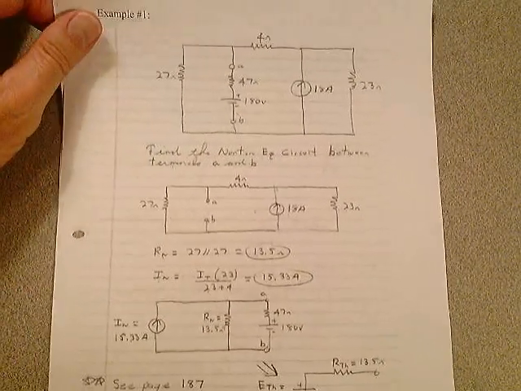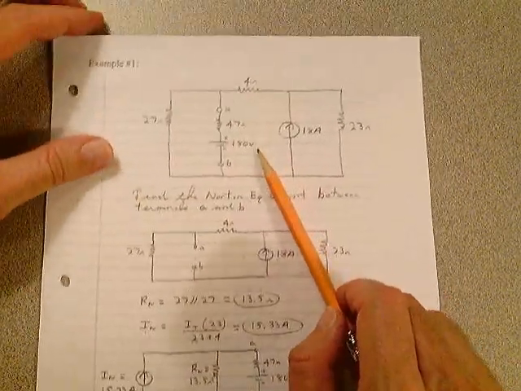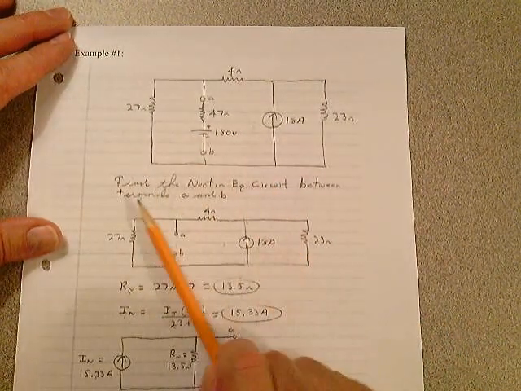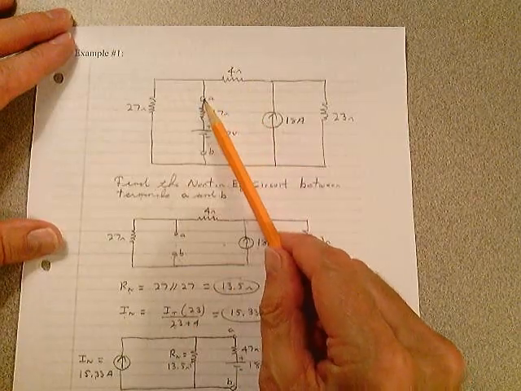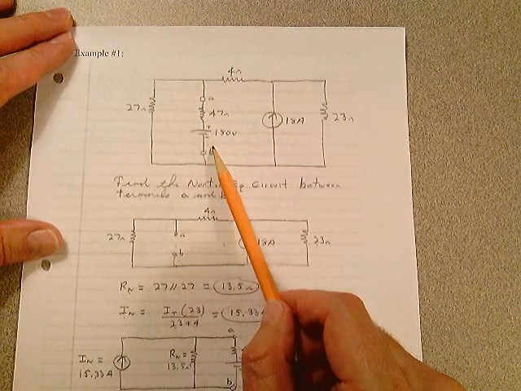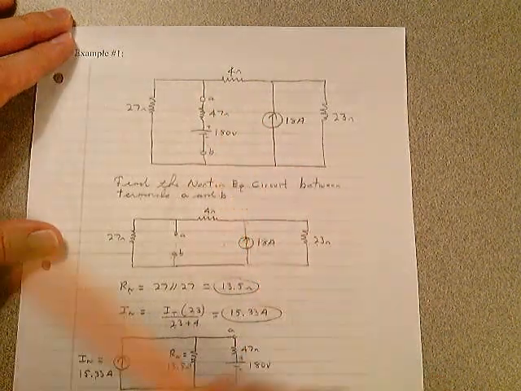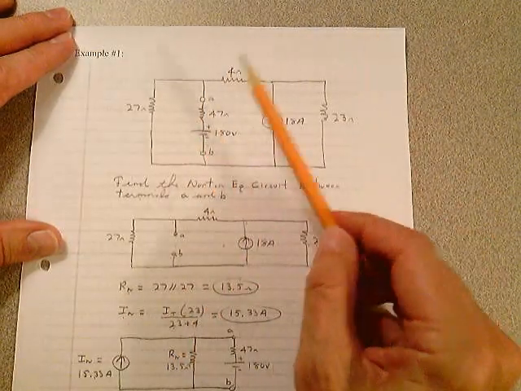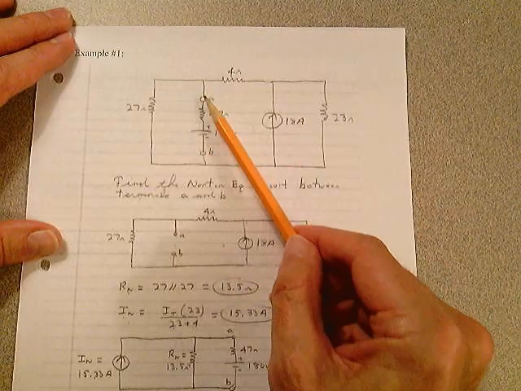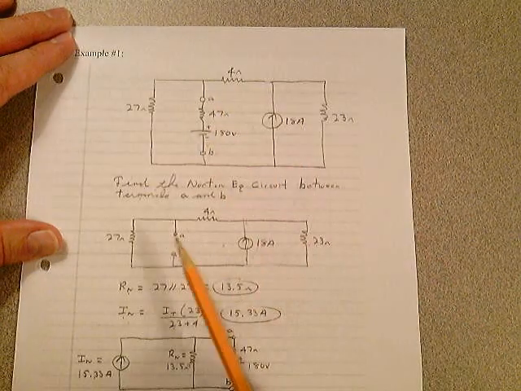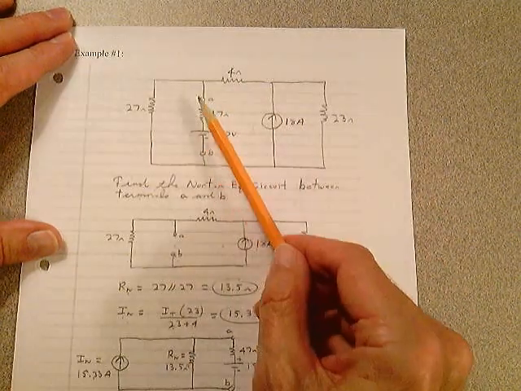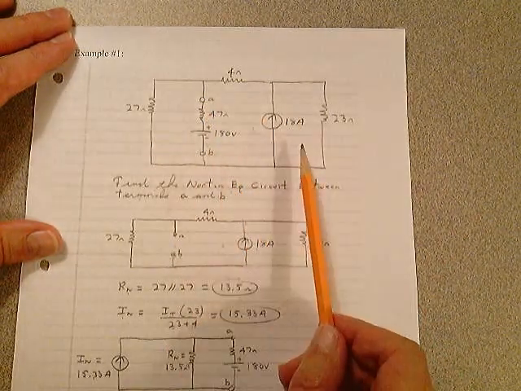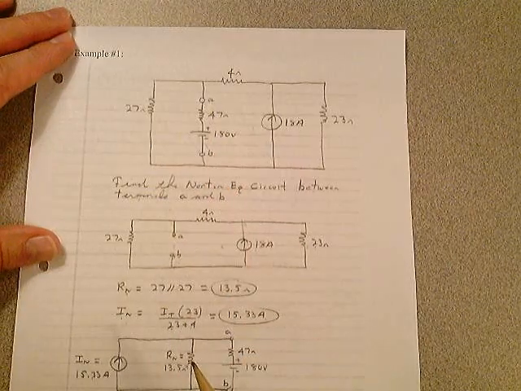Example 1. Here I have a circuit. It says find the Norton equivalent circuit between terminals A and B. They're giving you terminals A and B. And notice it's not just one resistor. It's a resistor and a voltage source. So the first thing you do, like it says in the procedure, is remove the component or components. You remove it and you redraw the circuit, removing these and labeling the terminals. This circuit is the same as the one up here with these removed.